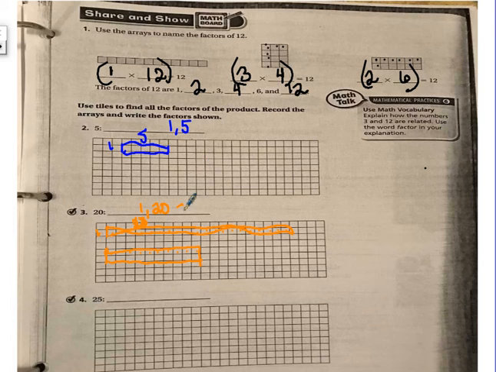So I'm going to also write 2, and I'm going to write 10, because I used those two to get to 20. And then the last thing that I can think of is 4 times 5. 1, 2, 3, 4. 1, 2, 3, 4, 5. Okay, a 4 by 5, because 4 times 5 is 20. So I'm going to write 4, and I'm going to write 5 down.